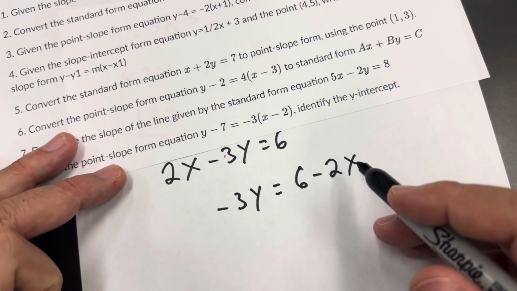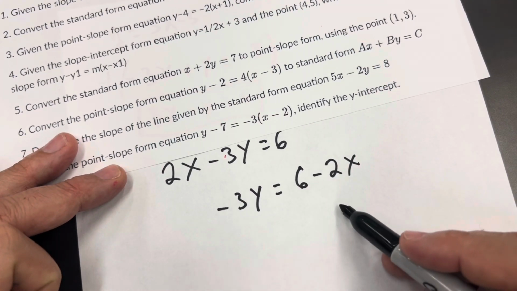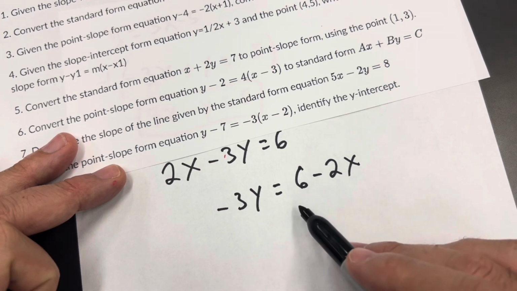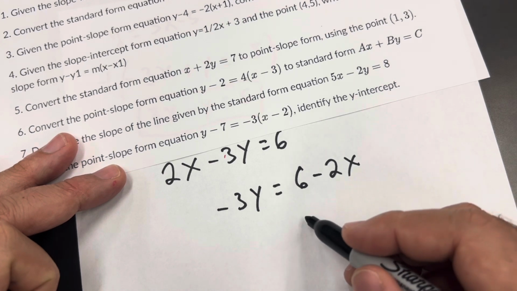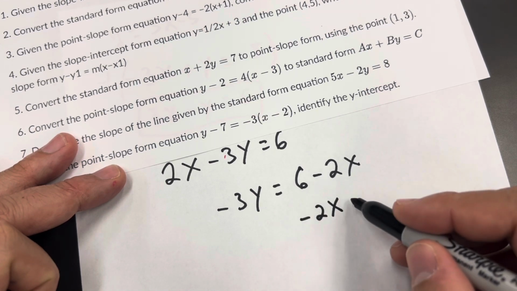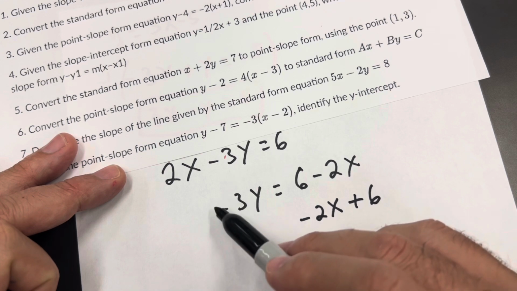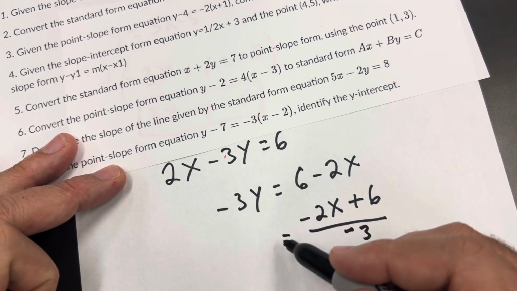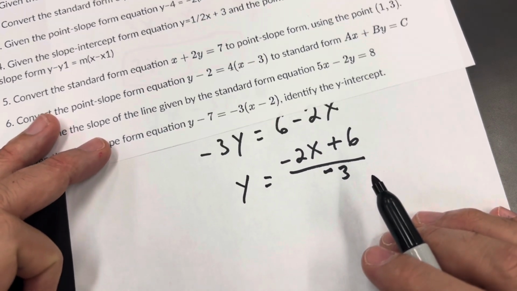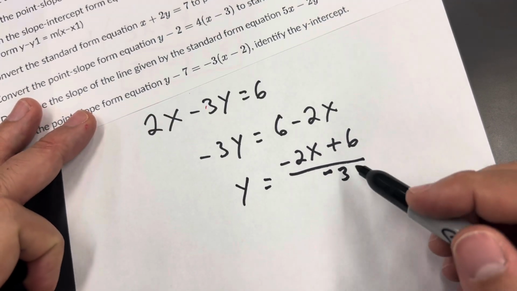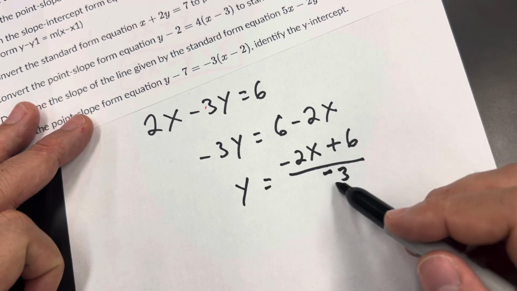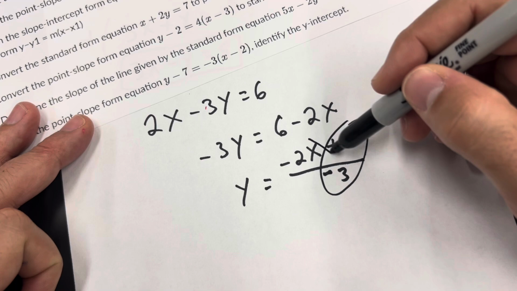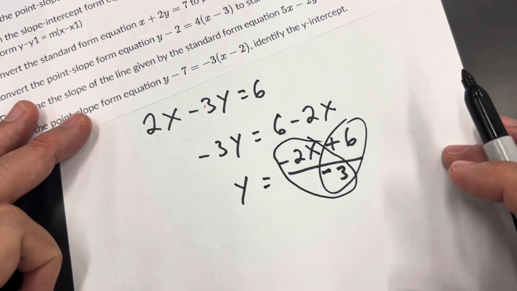Then the minus 3 goes down dividing. I'm going to switch those two because remember it's mx plus b. So I'm going to put the mx first: minus 2x plus 6, and then the negative 3 I put down, divided by minus 3. That's equal to y. One thing that students get confused about sometimes is they only divide one number by this minus 3, but you have to divide both. You have to divide this one, that will give you an answer, and you have to divide this one, that gives you another answer.